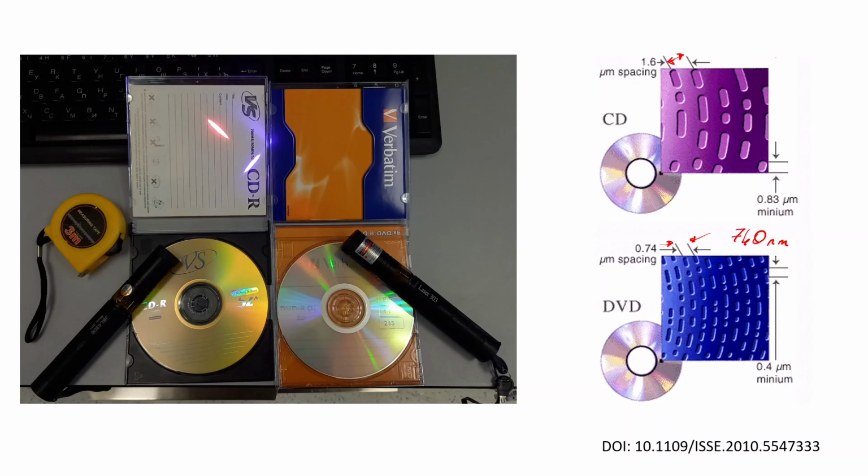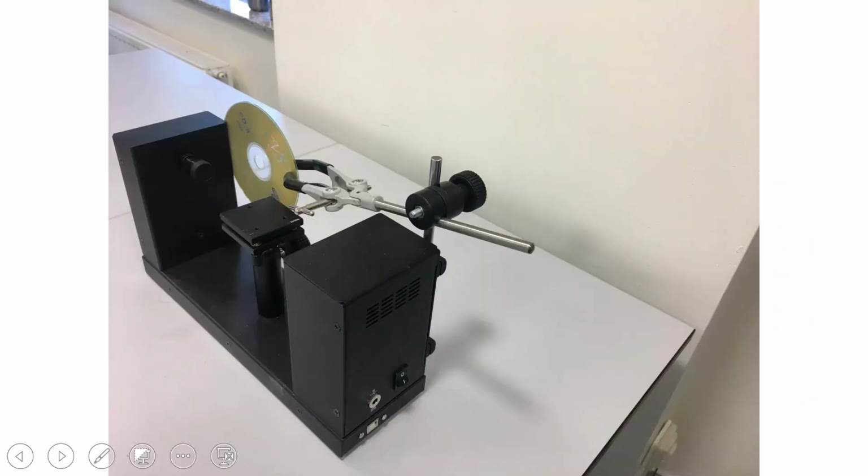So our simple and very straightforward demonstrational experimental setup will look like this. We managed to fix the CD. Initially, we start with the CD disk next to some screen, some flat surface, where we will project the diffraction of incident laser light on this screen.